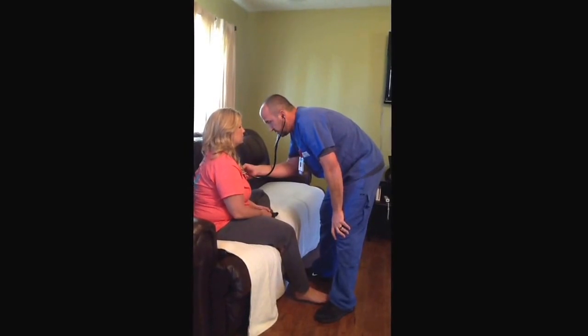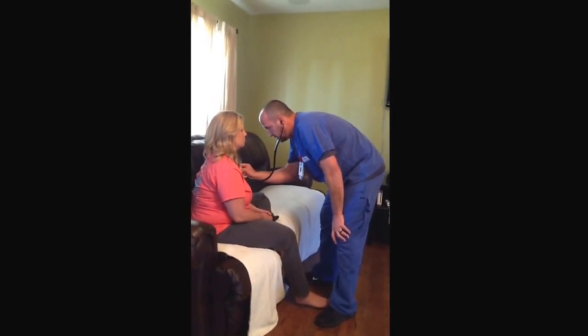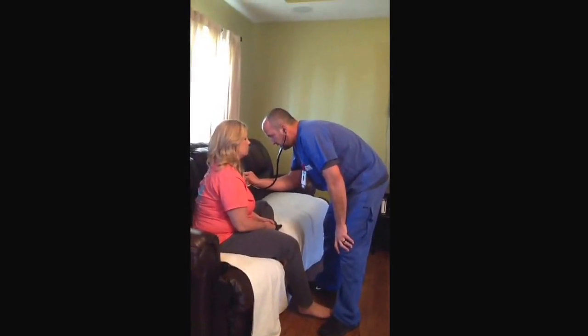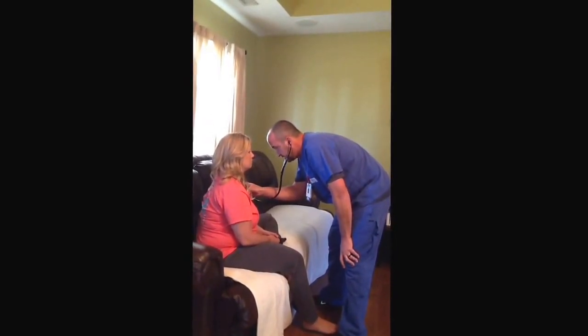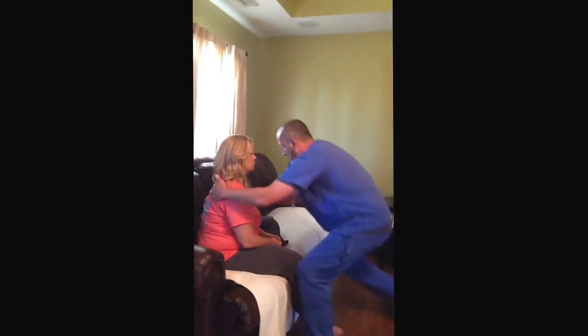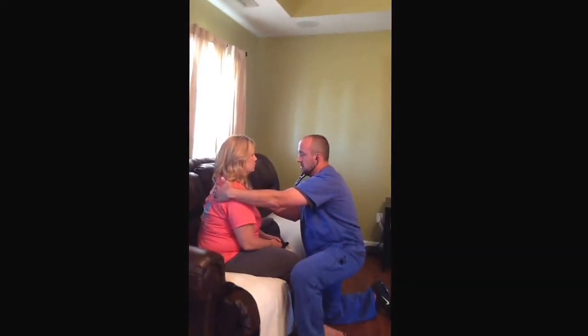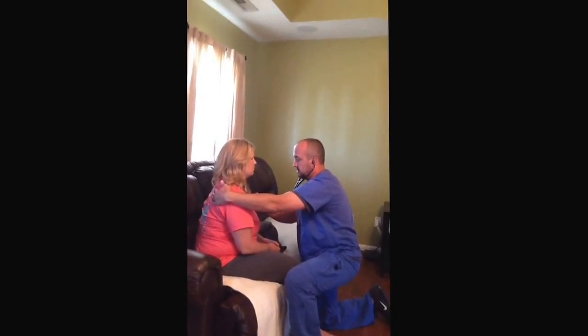Aortic noted over the second intercostal space, slightly to the right of the sternum. Pulmonic noted in second intercostal space, slightly to the left of the sternum. Erb's point noted at the third intercostal space, slightly to the left of the sternum.